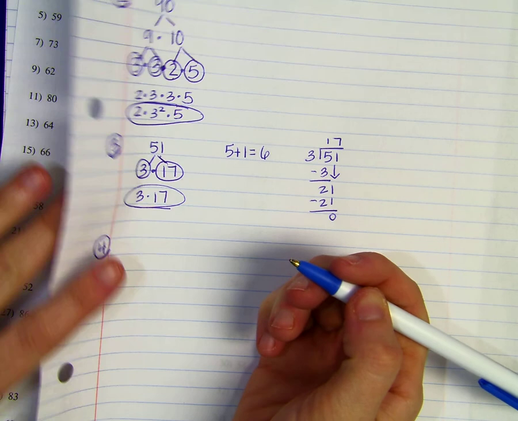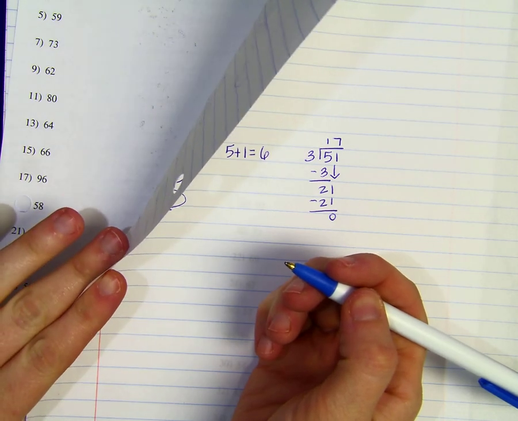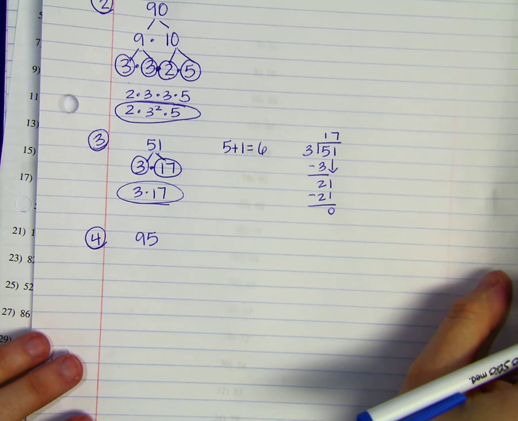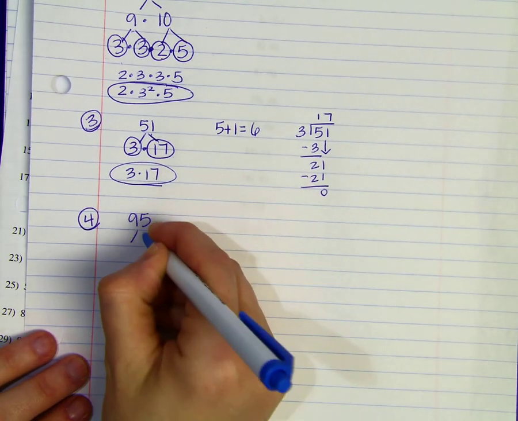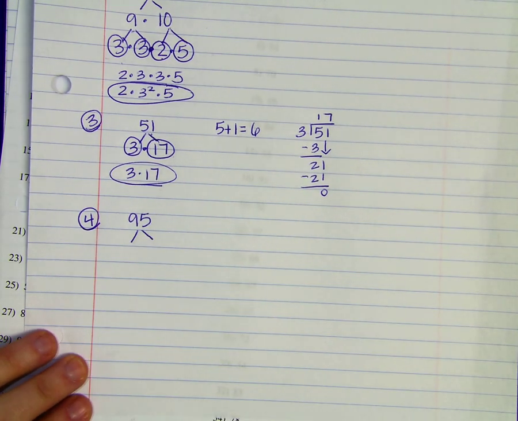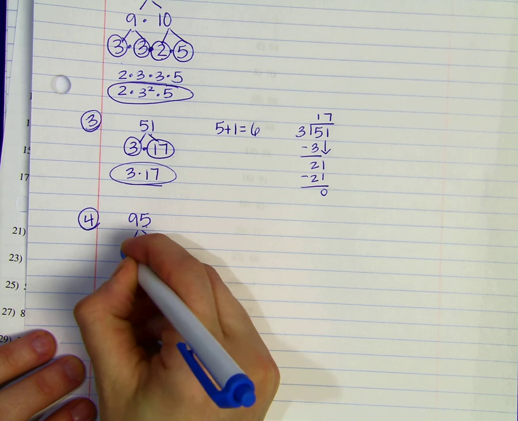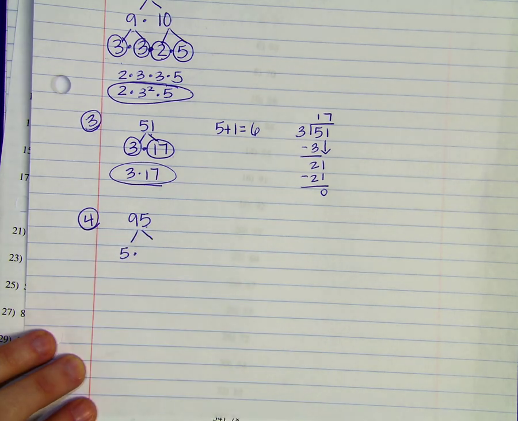Let's try one more. We've got 95. Prime factorization of 95. Again, I'm going to think about what pair of factors would give me a product of 95. I immediately know that I can multiply 5 by something to get 95 because it ends in 5. If a number ends in 5 or 0, then you can divide it by 5.